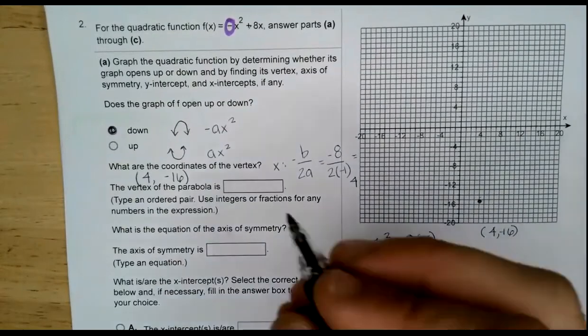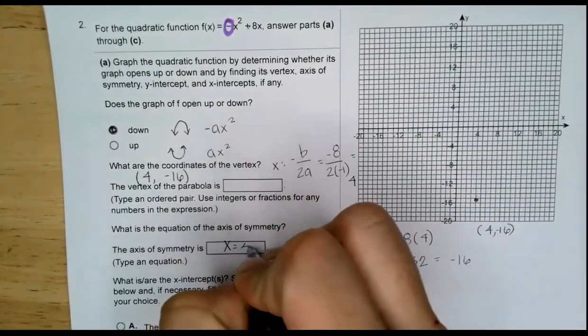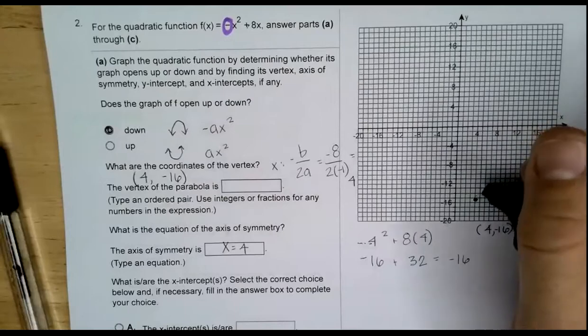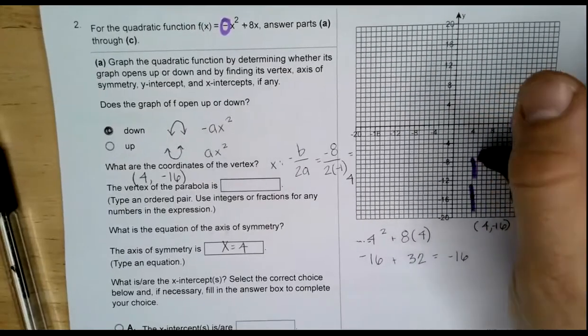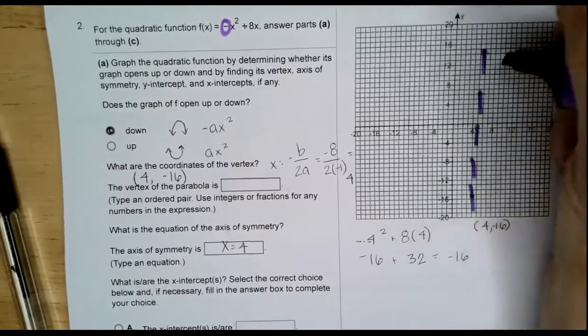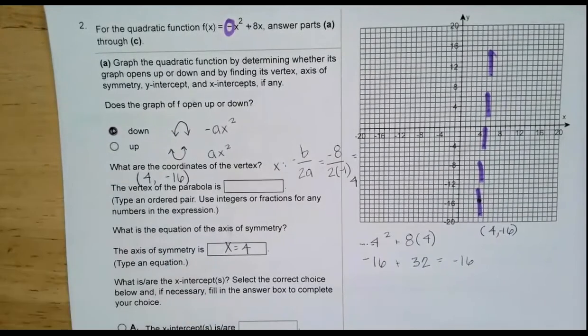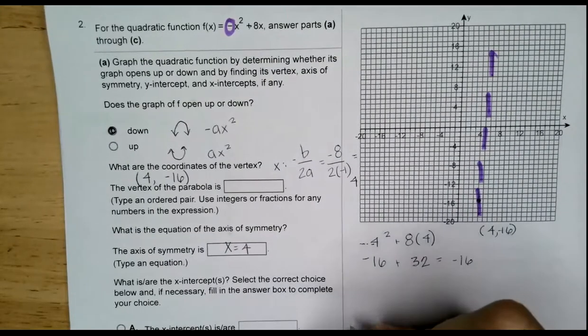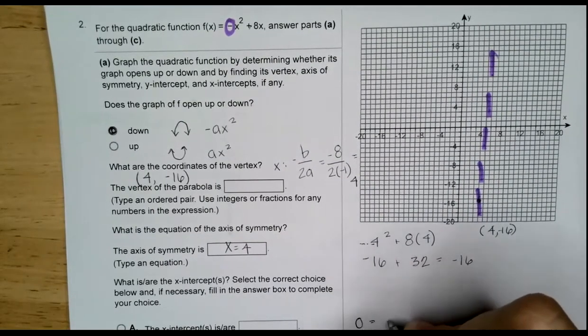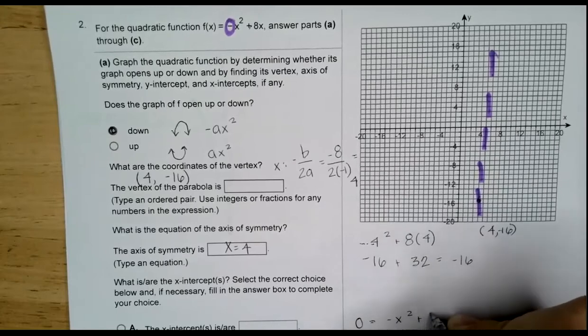The axis of symmetry is x is 4. So here's my axis of symmetry. Good. What are the x-intercepts? Again, feel free to graph it, or you can say y is 0. So 0 equals negative x squared plus 8x.